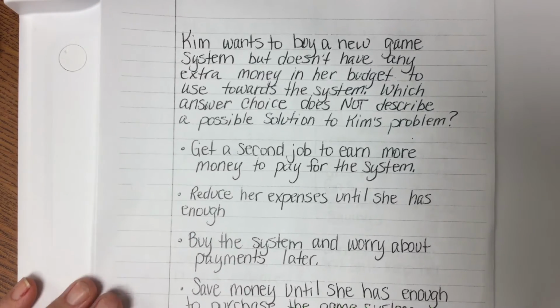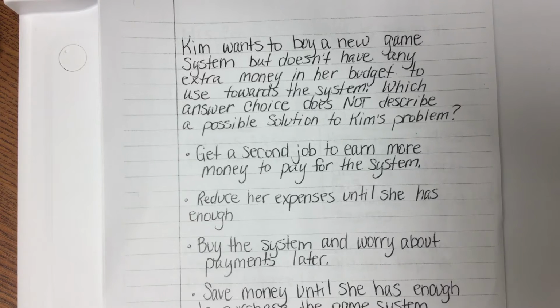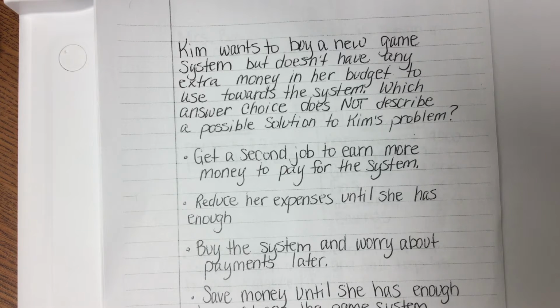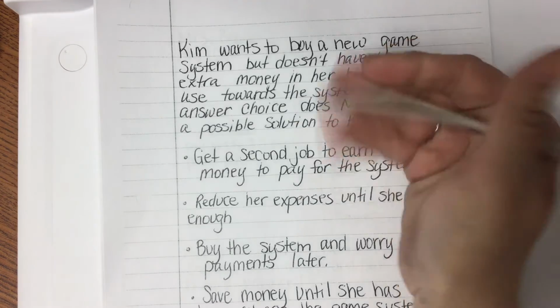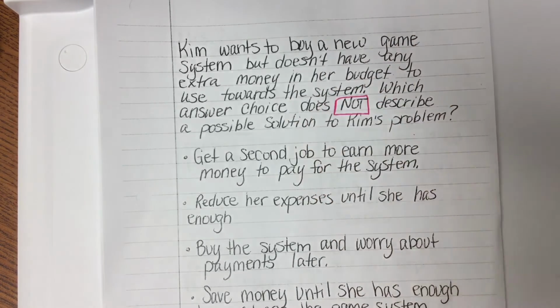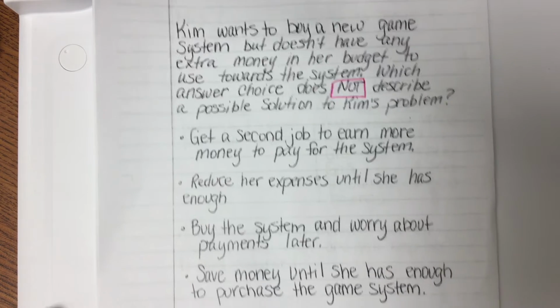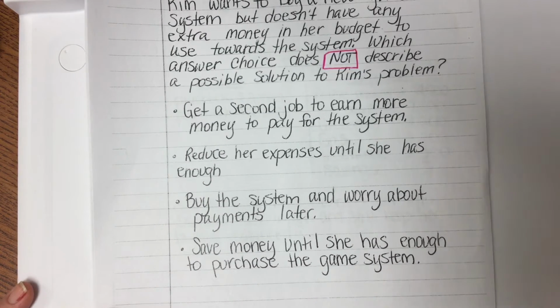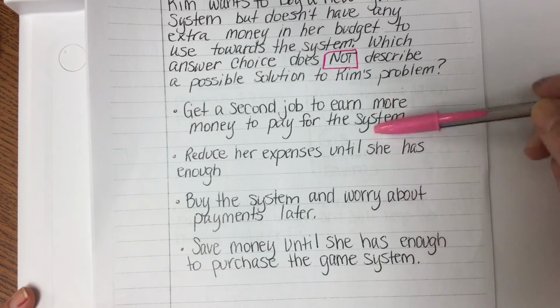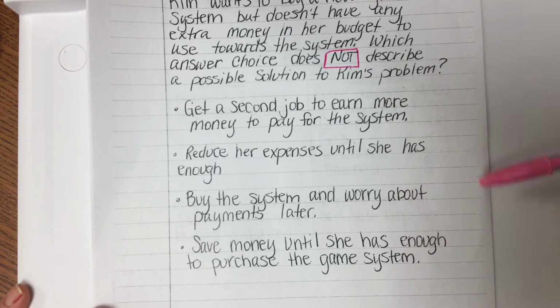Kim wants to buy a new game system, but doesn't have any extra money in her budget to use towards the system. Which answer choice does not describe a possible solution to Kim's problem? Okay, so I don't have enough money to buy a game system. Which one of these answer choices is most likely going to be the one that is not possible?